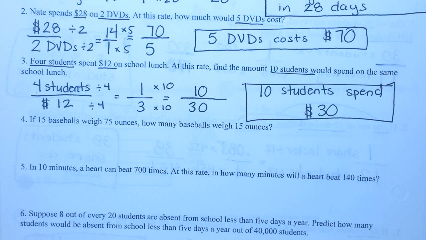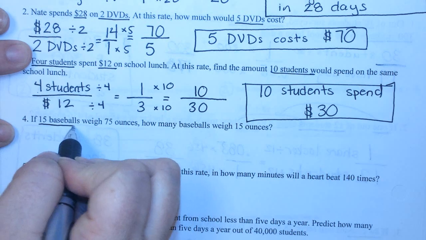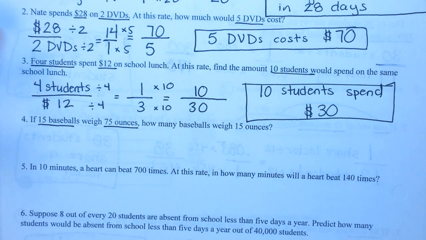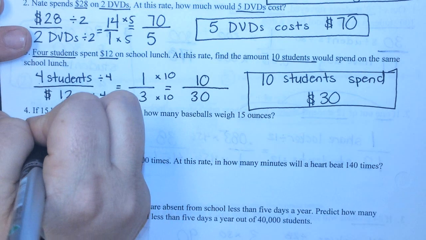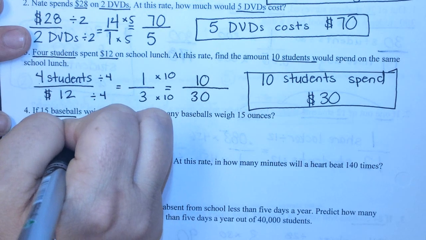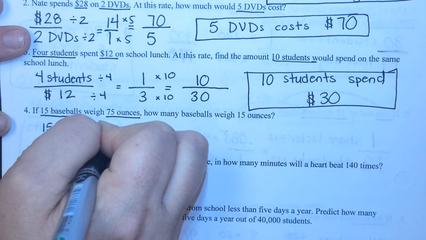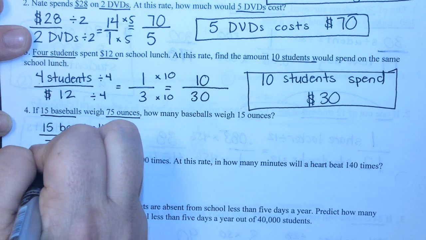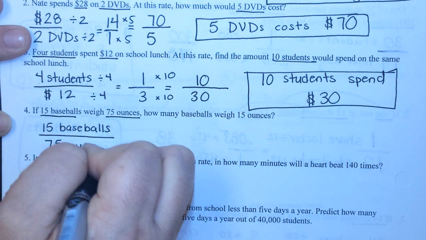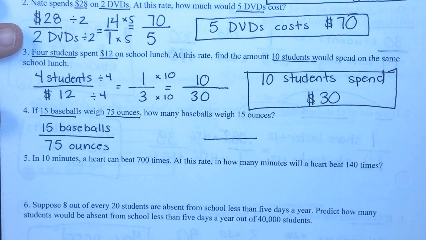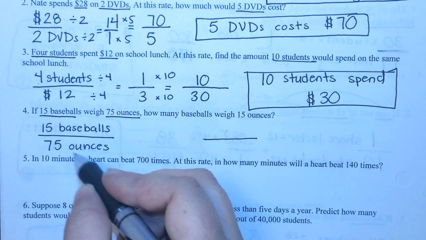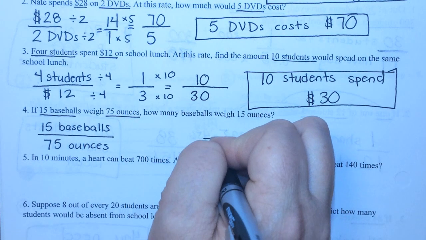All right, number 4. If 15 baseballs weigh 75 ounces. Okay, so again, there's my fraction, right? So we'll set that up. 15 baseballs over 75 ounces. Okay, draw my fraction down here. All right, Jakari, where am I going to put that 15? On the top or on the bottom? On the bottom. So 15 ounces needs to be on the bottom with 75 ounces.